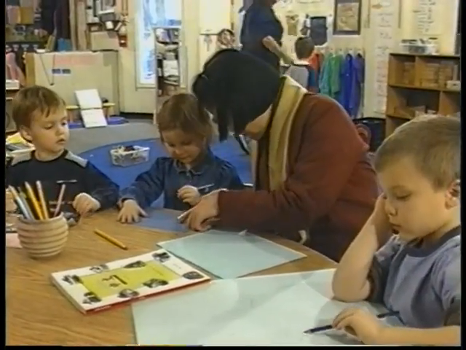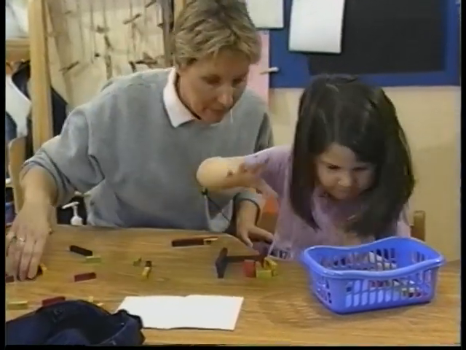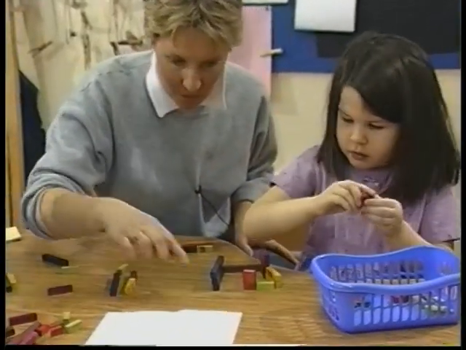Teachers may also focus on a specific curriculum content area, such as language and literacy, creative representation, or mathematics.